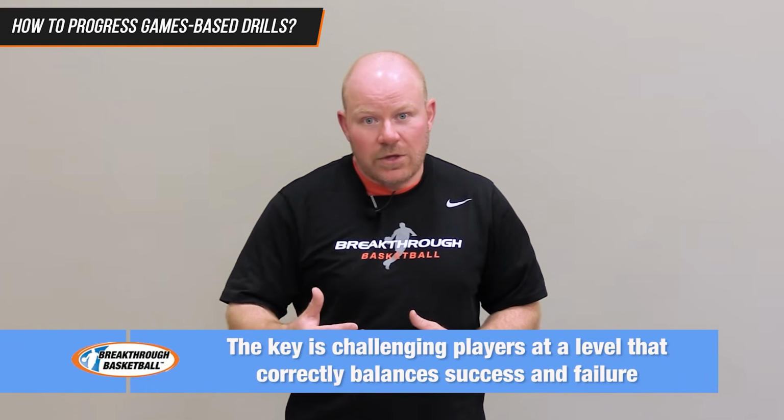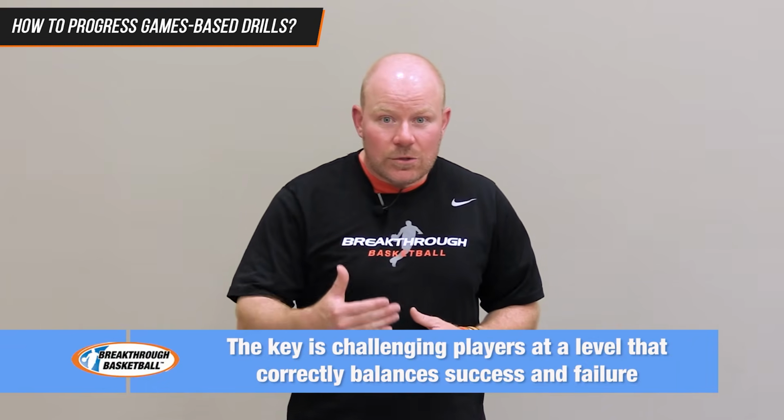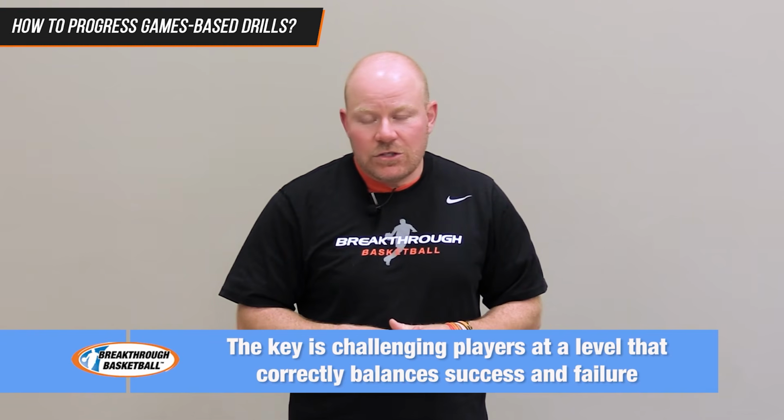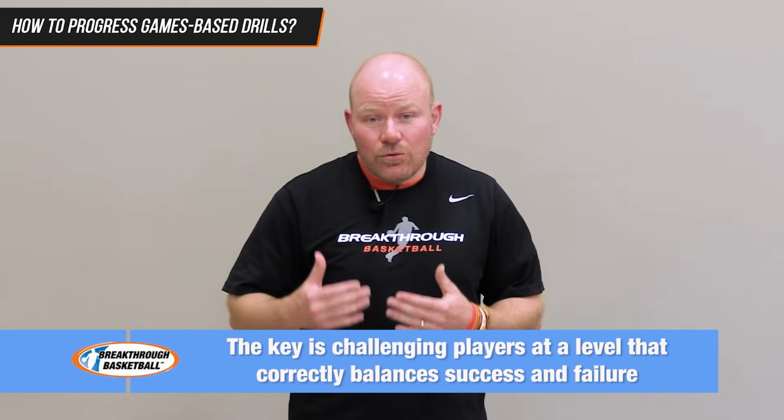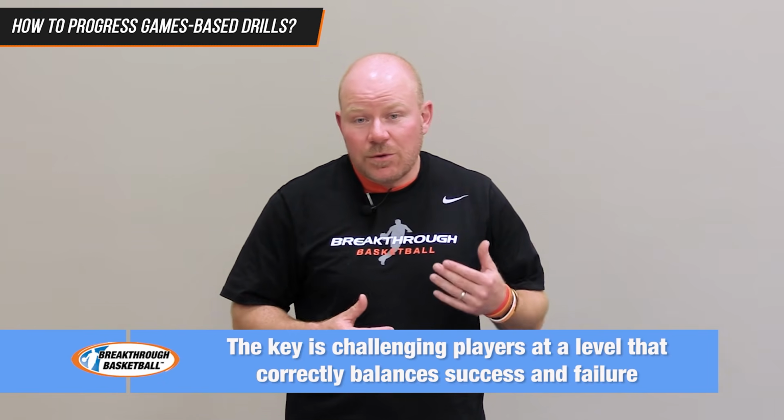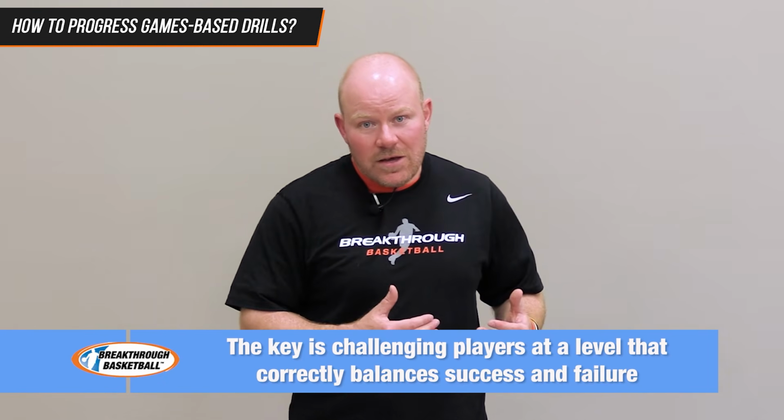They need to be able to play 1 against 2. They need to be able to attack a help side defender while being chased from behind, because that's the appropriate challenge level for them to be able to experience both success and failure.